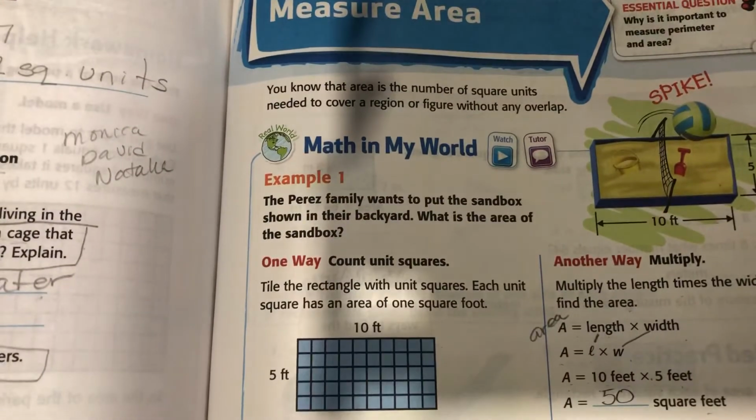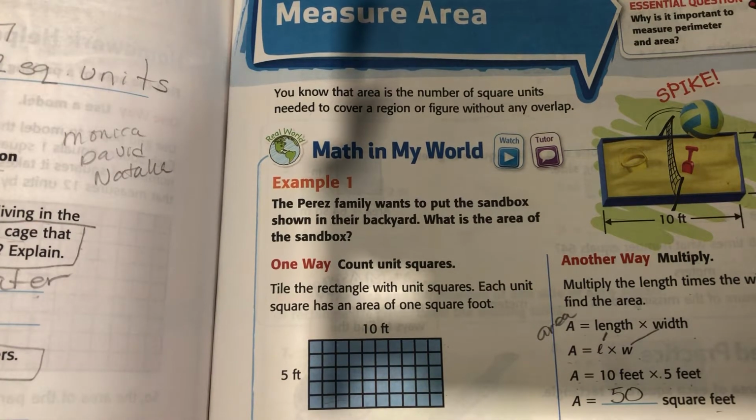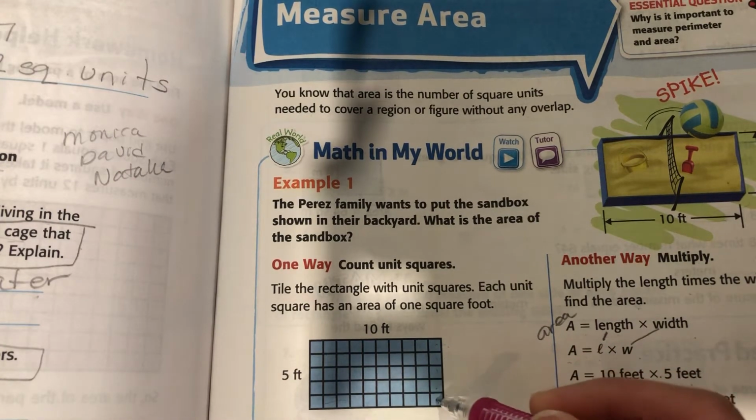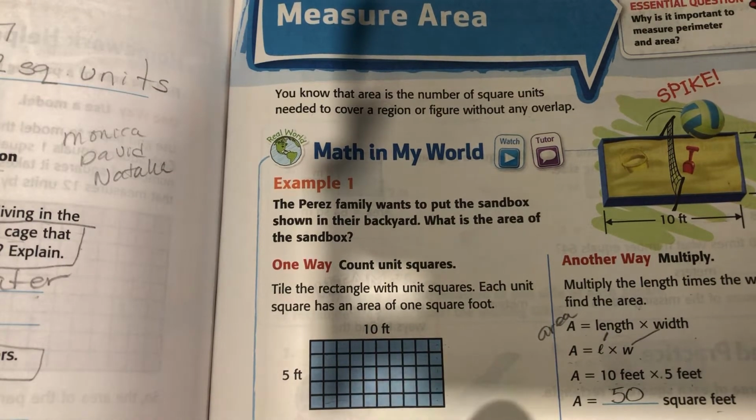And so let's go back to this example. If you're just using manipulatives or drawing this on grid paper, there are blank unit squares. So if you were counting these, you would have 50 unit squares, right? 10, 20, 30, 40, 50. There are 50 square feet.